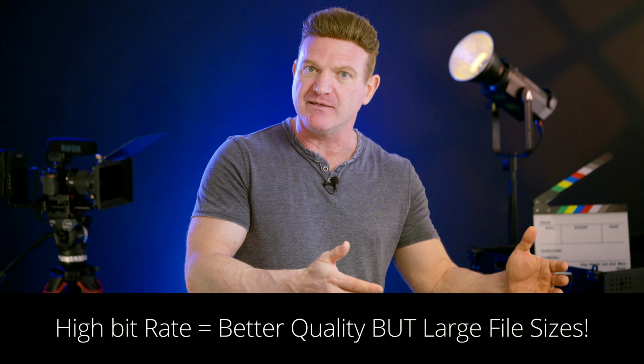First, there's bitrate. Bitrate is how much data your camera records every second. A higher bitrate equals better quality, but also bigger files. Think of it like this. If your camera is painting an image, bitrate is how many brush strokes it gets to use.